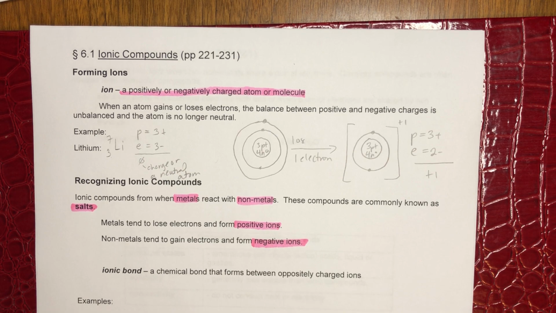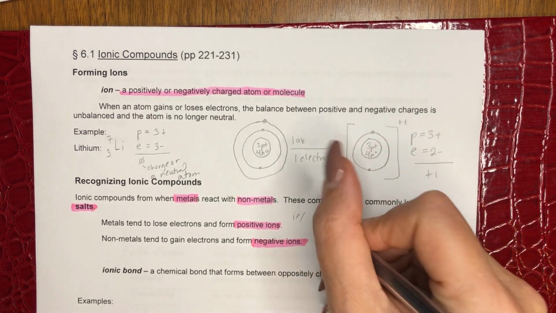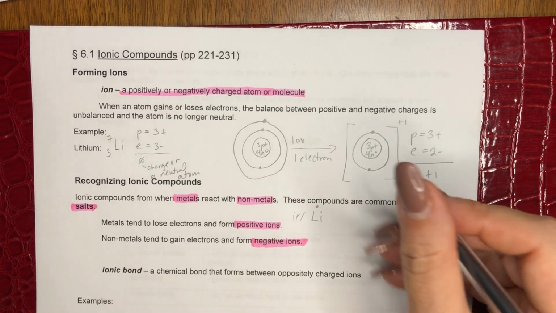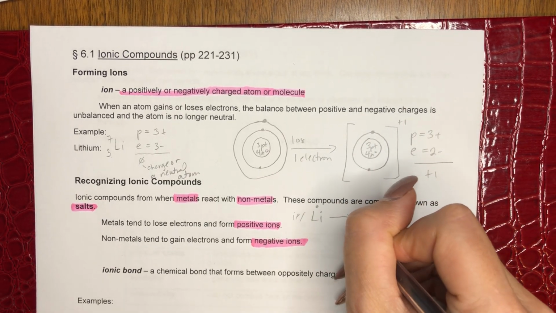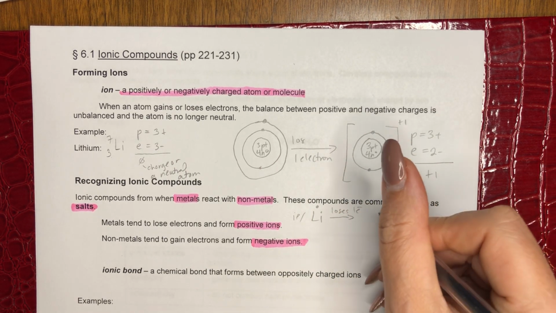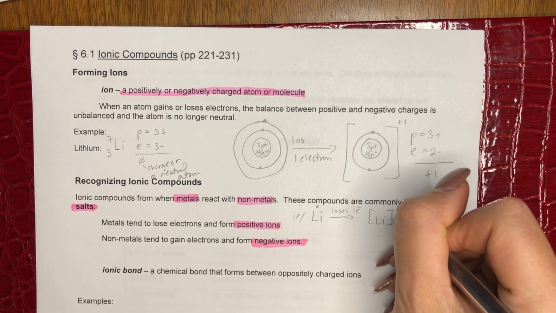So let's take a look at what that would look like with a Lewis structure, which is much simpler to draw than Bohr structures. The Lewis structure for lithium is Li with 1 electron. When it loses its 1 electron, it looks like Li with a charge of plus 1.